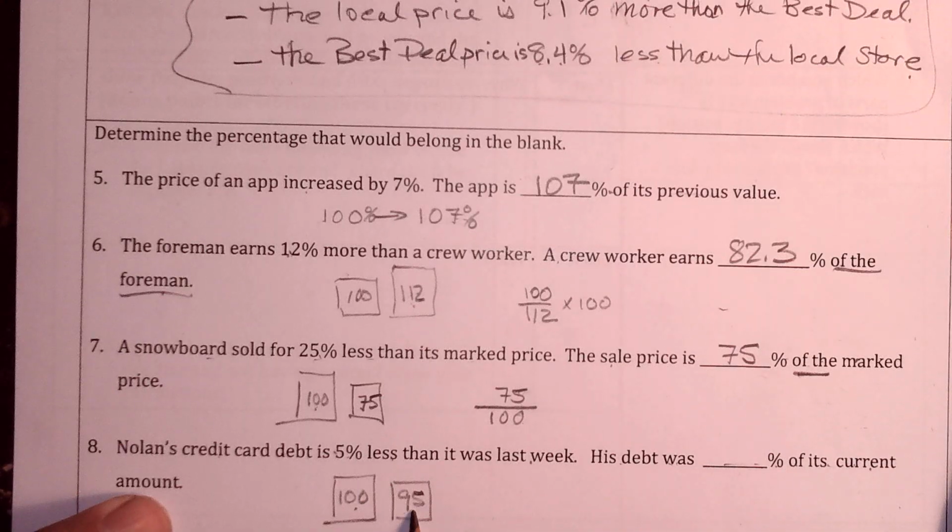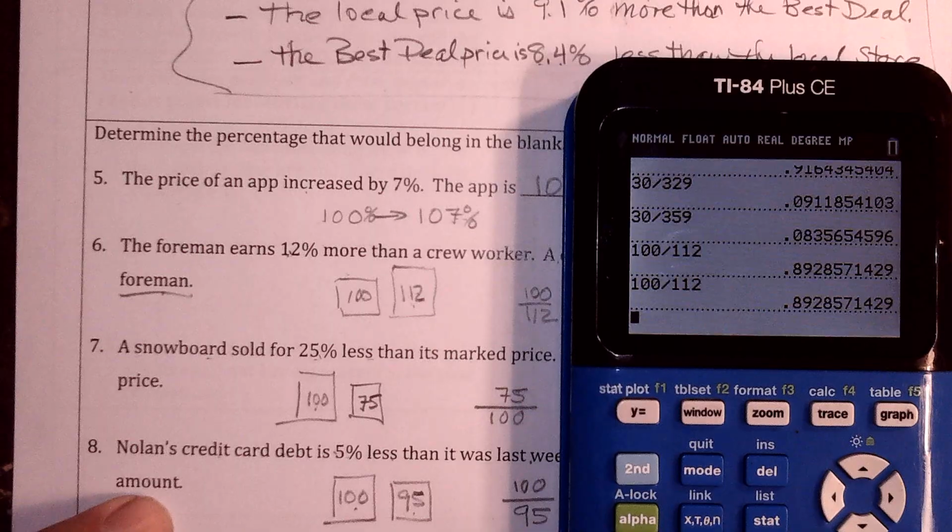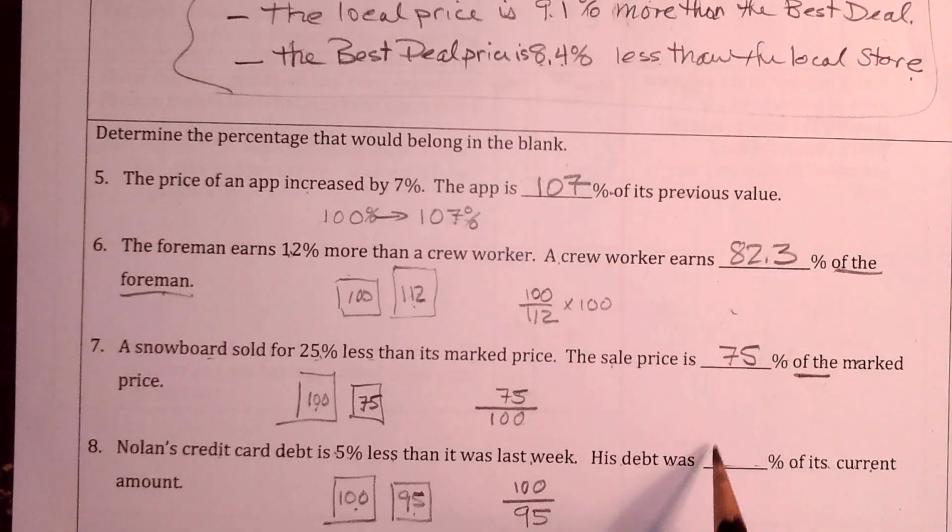So the current amount is 95, and that has to go on the bottom, the denominator. And so we're going to do 100 divided by 95, and then times 100 is 105%. The debt was 105% of its current value.